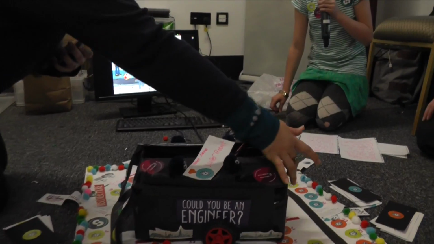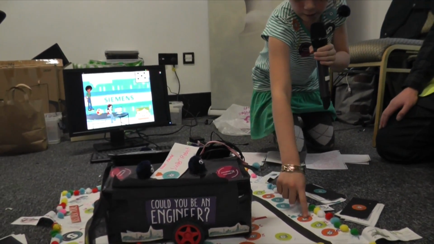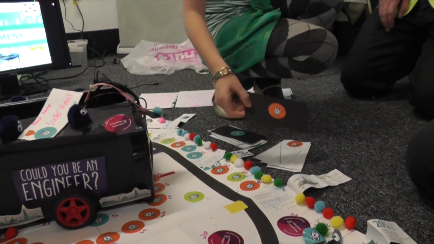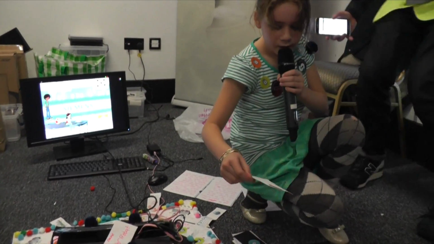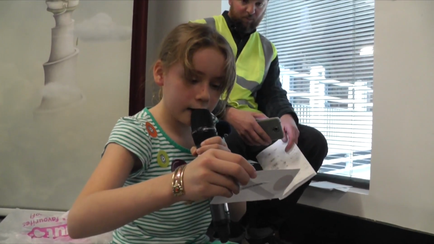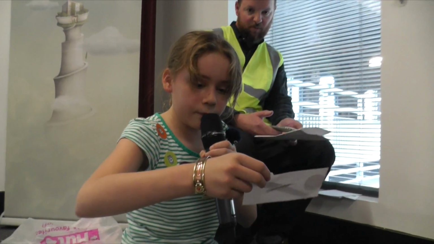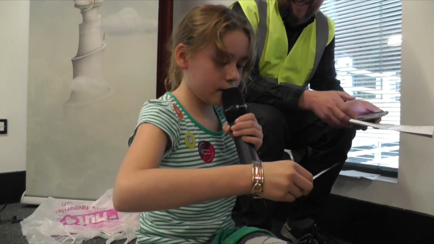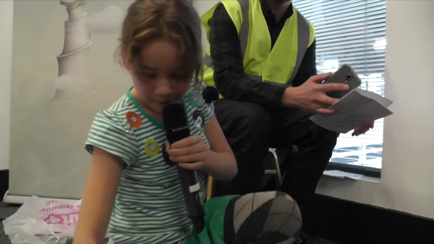These points here. Where it points, the color, you get the cards, and it has a question. The question is which software was used for landing the Mars rover Curiosity. The answer is Siemens software.